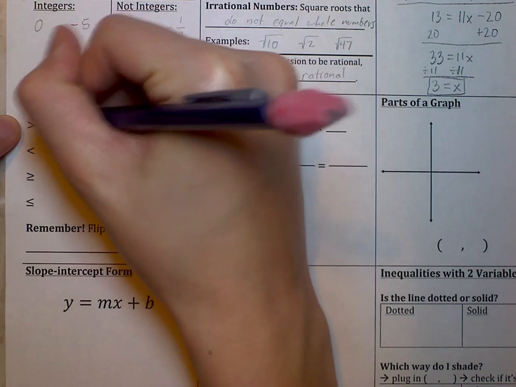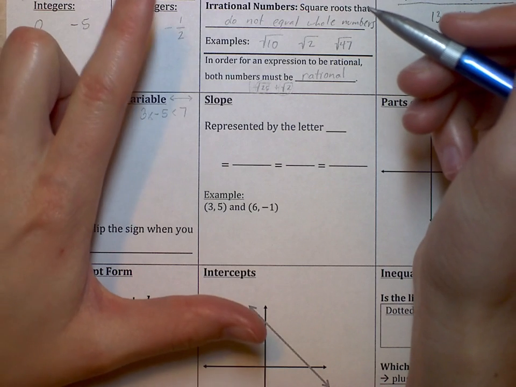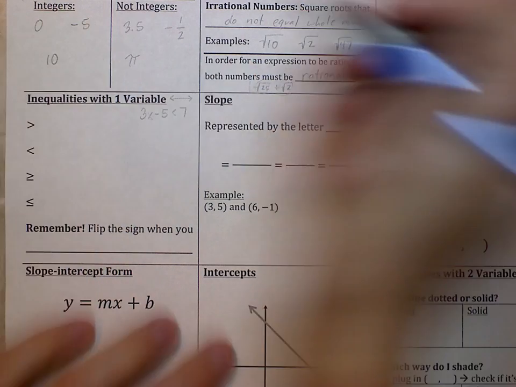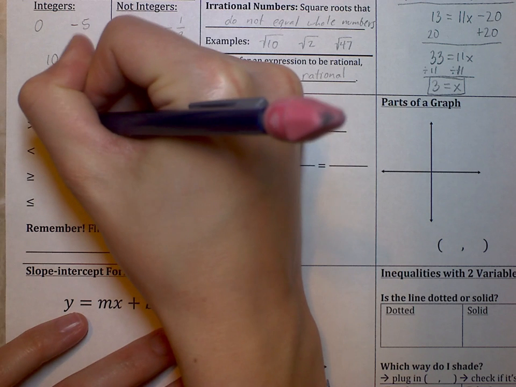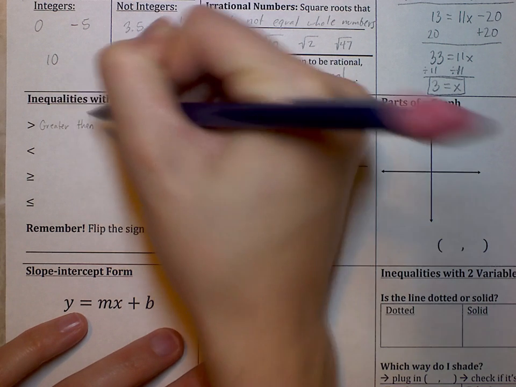So this sign, the way that I remember is this is an L if I make it with my hand, and that's what a less than sign looks like. So this one's the other way. This one's greater than. This one's less than.